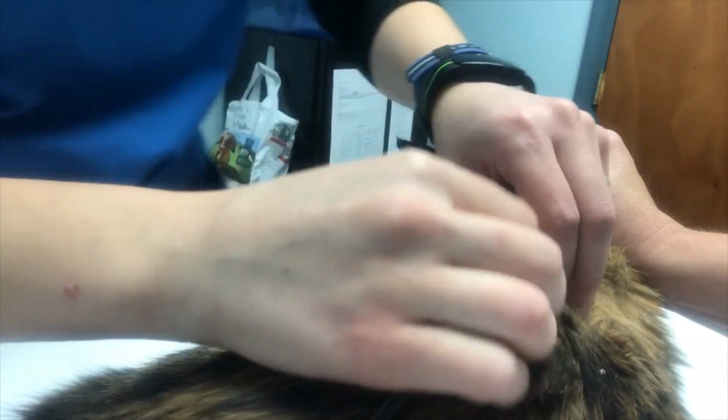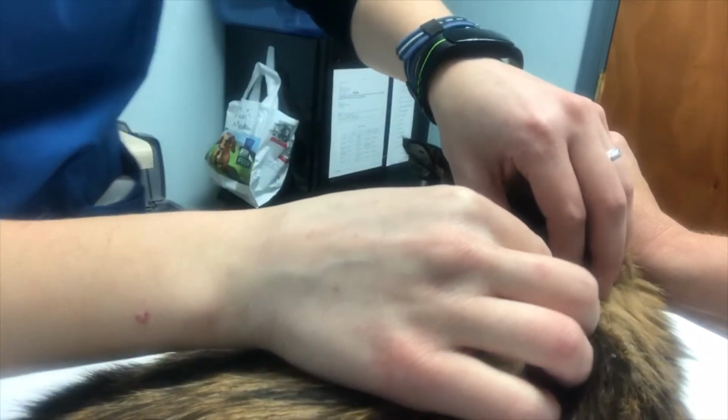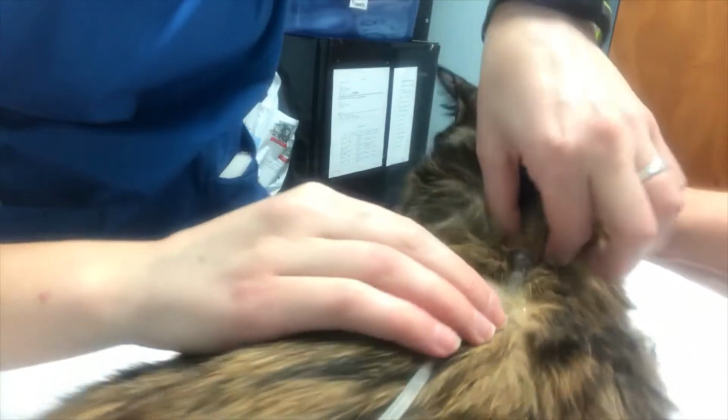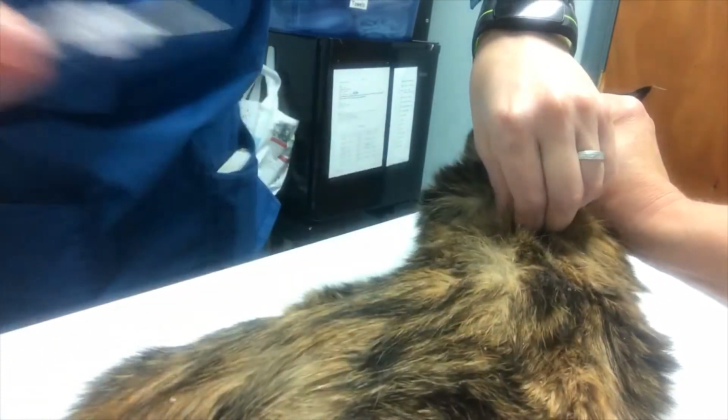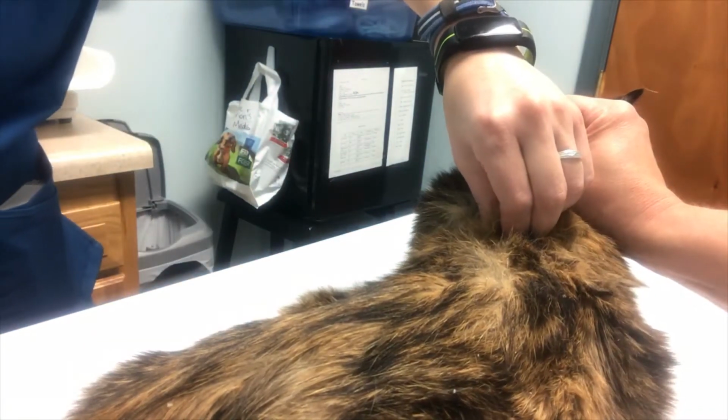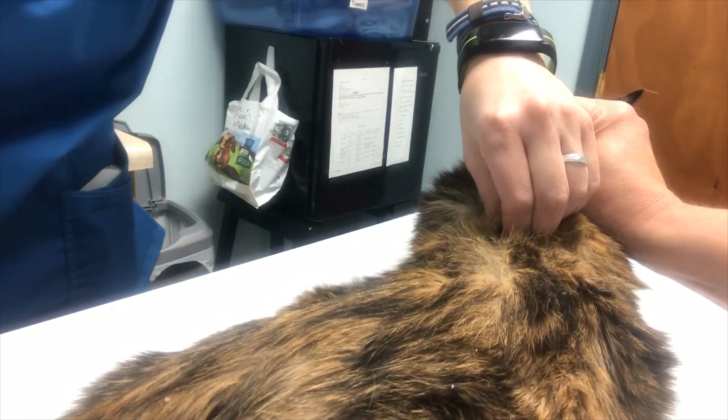So after clamping off the line, I'm going to gently pinch where the needle's at. That way when I pull the needle out, like so, it can help clot the skin so the fluids do not leak back out. And that is how you would administer sub-Q fluids.